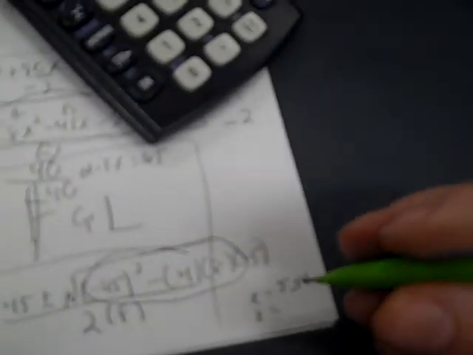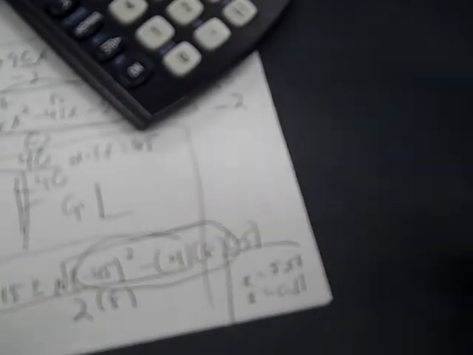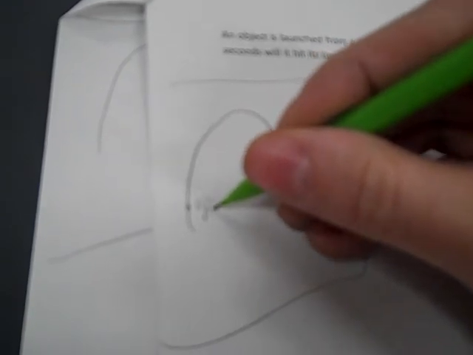Okay, so then I add, hit equals, divide by 16, 5.51, and then I take 45 minus 43.18, hit equals, divide by 16, and that's 0.11. Now they're both positive, so that means these are both legit answers, and the reason why is because it also hits 10 feet on the way up, okay? So that's going to be the 0.11, and then it goes back down, and then after it goes back down, 5.51 seconds have passed.